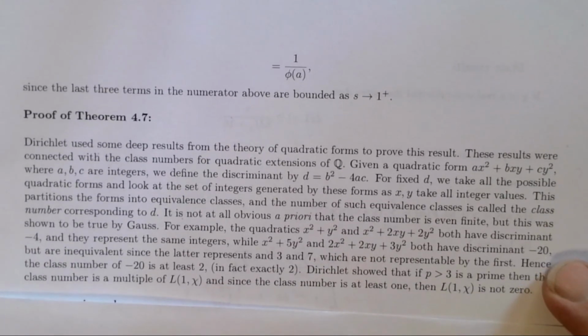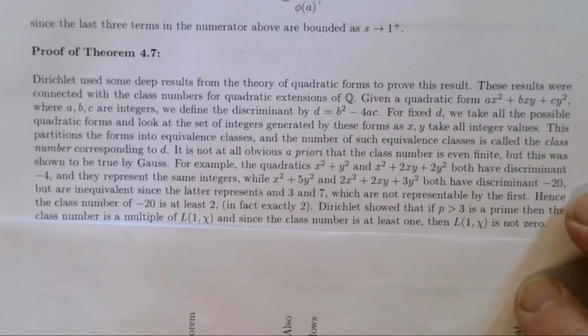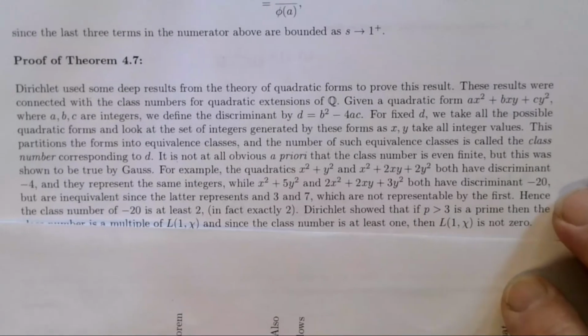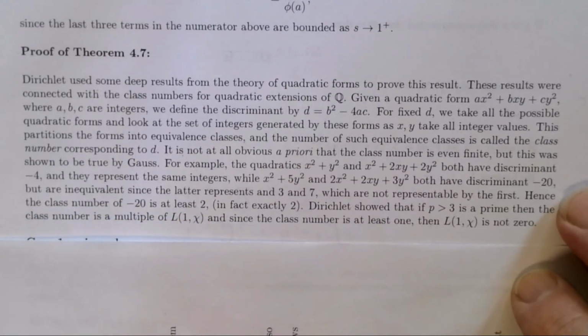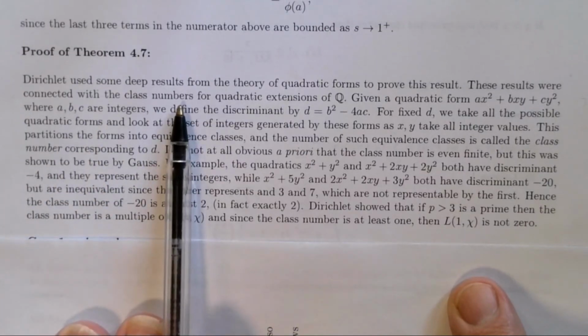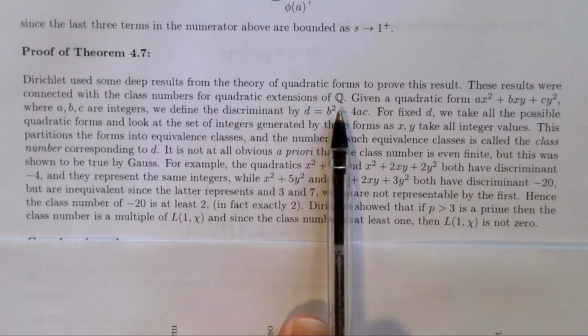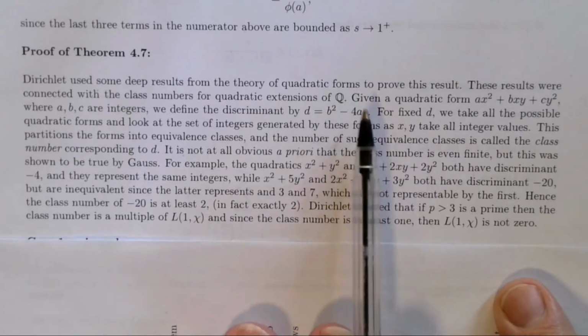Now, the remaining piece was that L of 1 and chi was not 0, and Dirichlet himself used some rather deep results from the theory of quadratic forms to prove this result. So I'll just say a quick word about what he did here. The results were connected with the class numbers for quadratic extensions of Q. If you've done some algebraic number theory, you may have come across the class numbers. Certainly back in Dirichlet's time, it was all done in terms of quadratic forms.